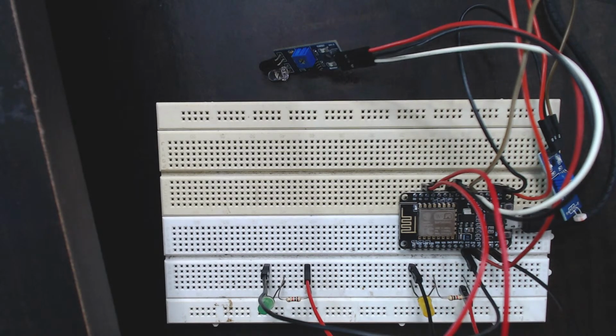Guys, wait a minute. Let me check the port first.